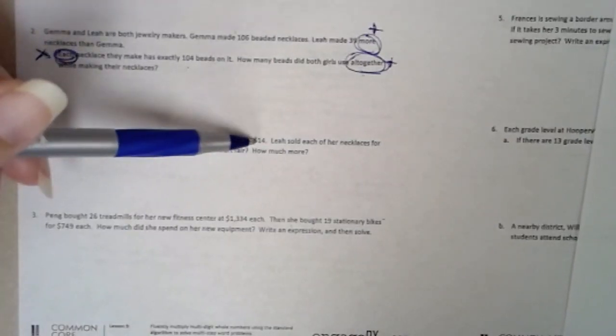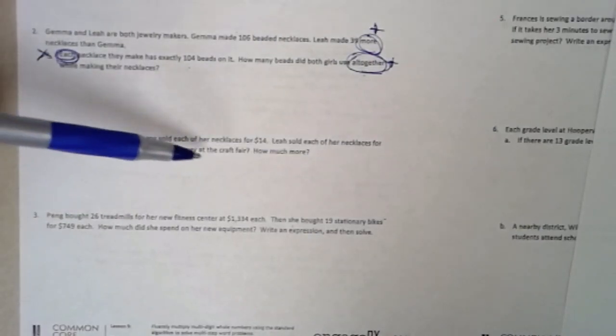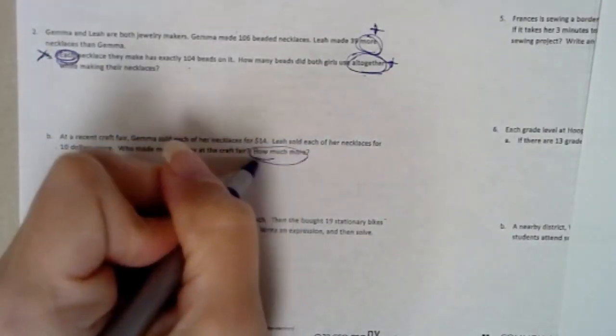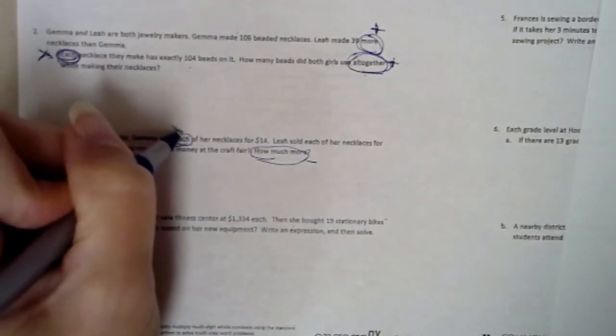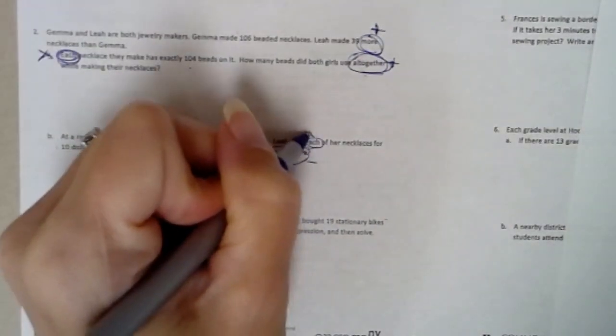Now, when we go to 2B, 2B says, at a recent craft fair, Gemma sold each of her necklaces for $14. Leah sold each of her necklaces for $10 more. Who made more money at the craft fair? How much more? How much more means subtract. We got some more keywords. Each here means multiply. Each here means multiply. Sweet. Ooh, $10 more. That means add.